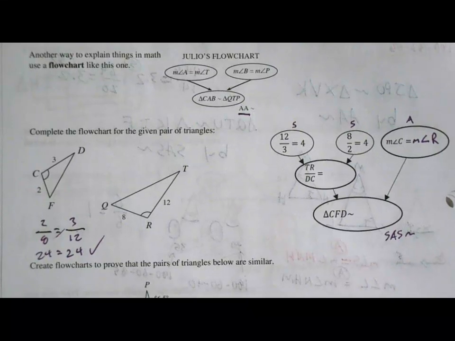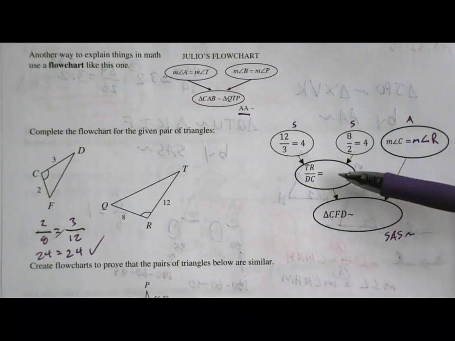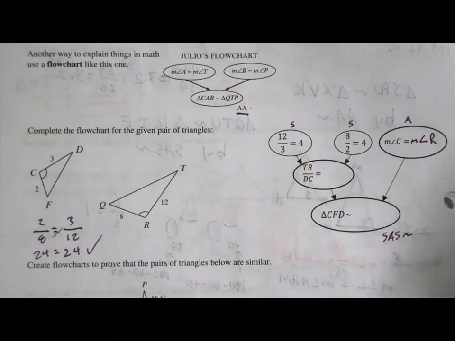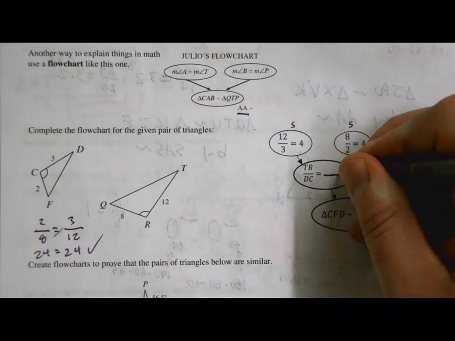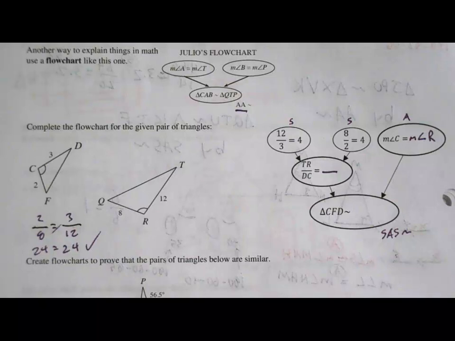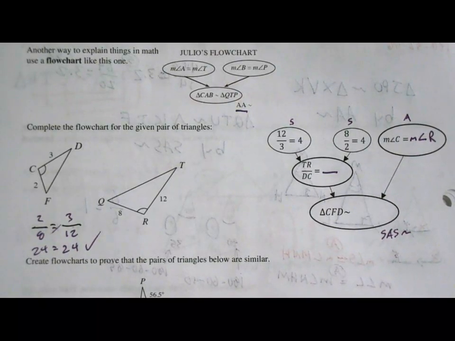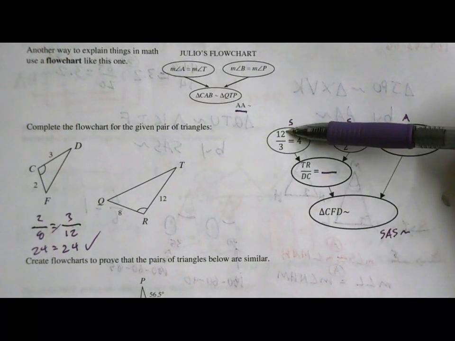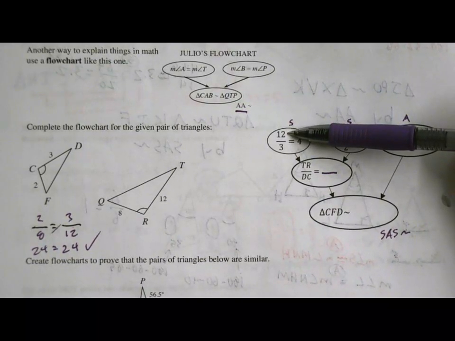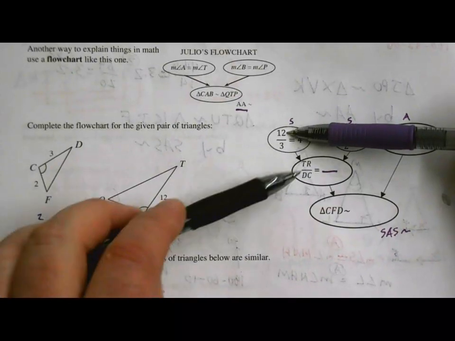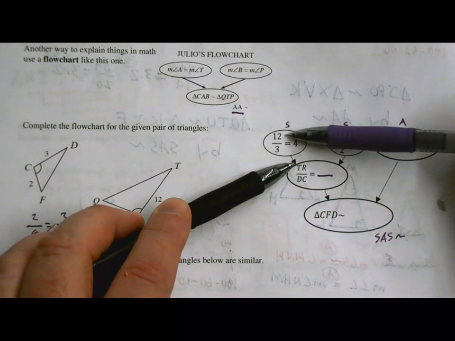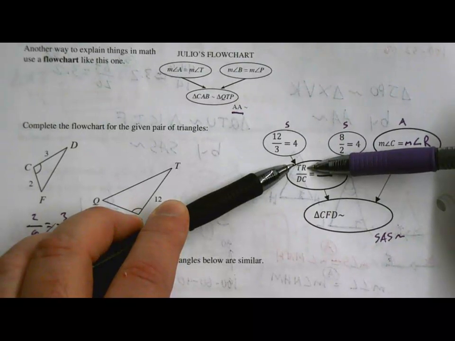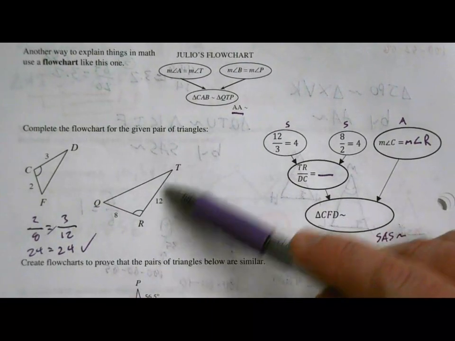Now, they're going to want us to do one other thing. We need to show that these two things are in proportion, which means we need to have an equation, and we're going to need to actually name the sides here. So if you look at this 12 here, can you find 12 in the picture? 12 is between what 2 letters? R and T. Do you see how they just took that 12 and changed it into a TR? Because TR is the thing that was 12.